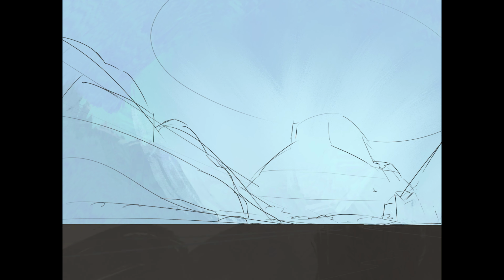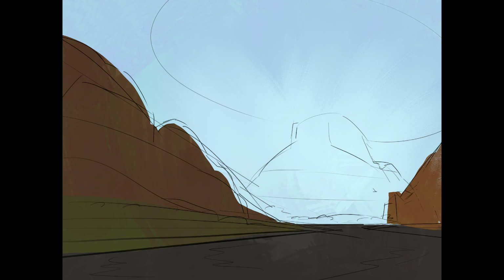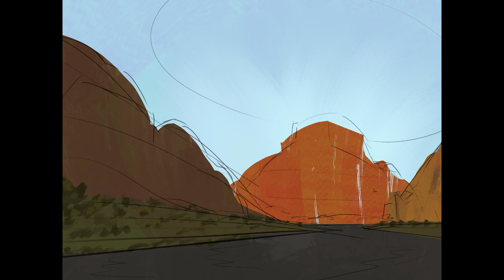So we're going to go through the same process on multiple layers. I'll set in my sky, my ground, and the different mountains. And you're going to see me working in the shrubbery here. I'm using just a basic oily brush and implying shrubbery.